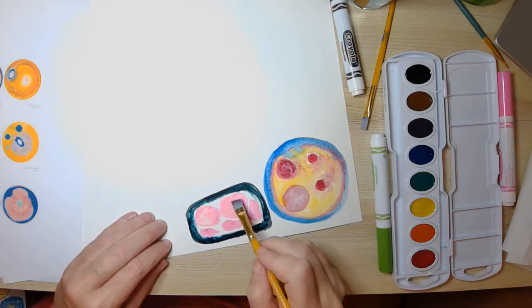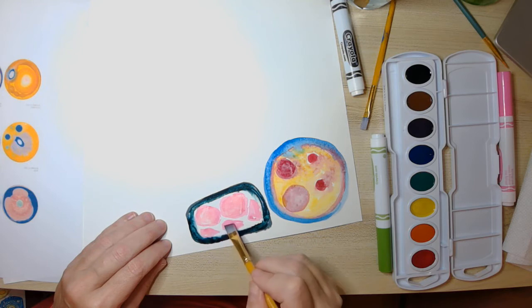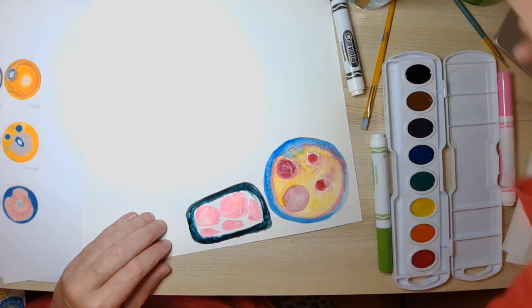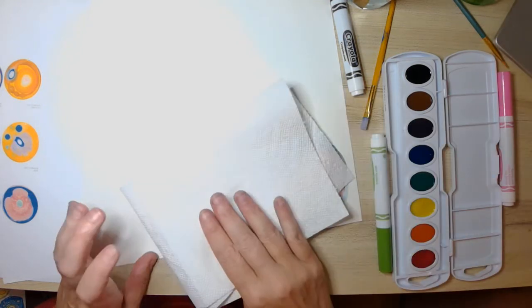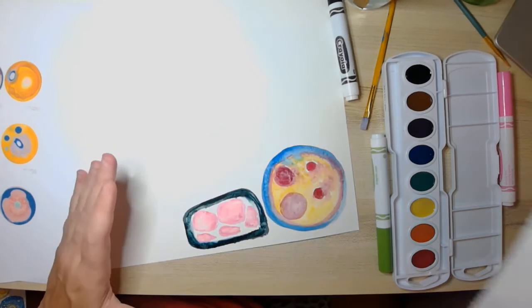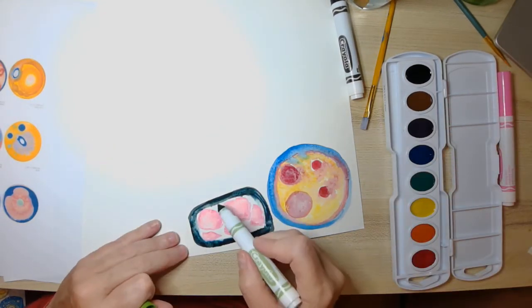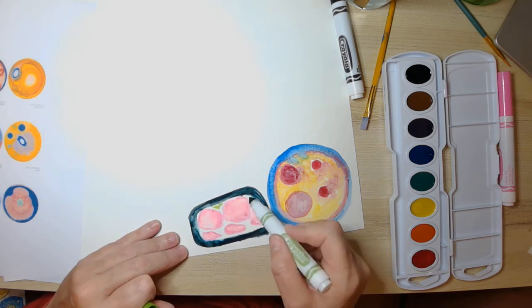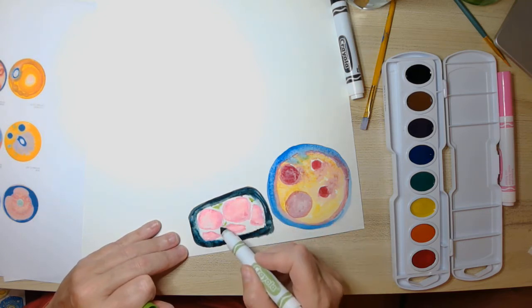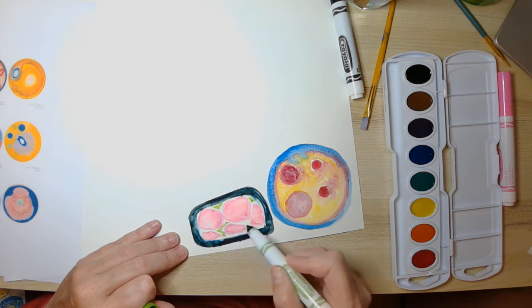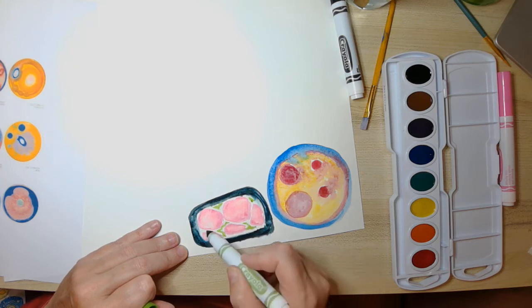Don't put too much water on your brush, just enough to wet it. Then I'm going to take the paper towel and pick up some of the color. Now I want to put in some green, but only in the dry spots. Be careful not to touch the dry marker in the wet spots.